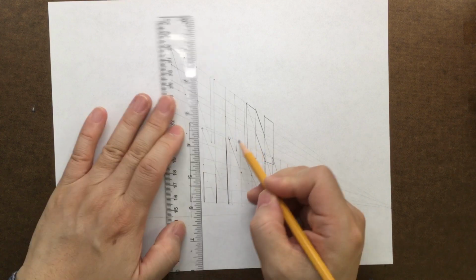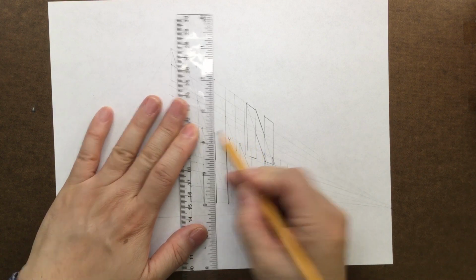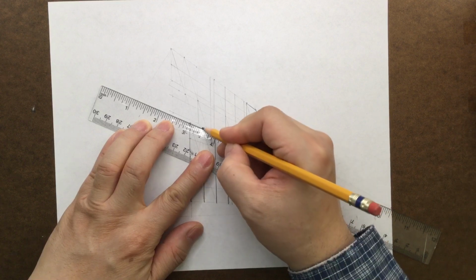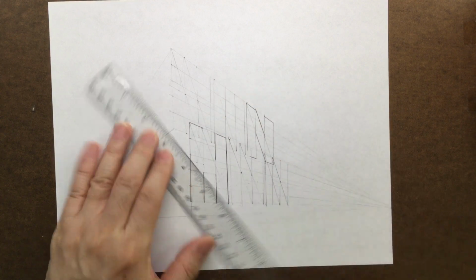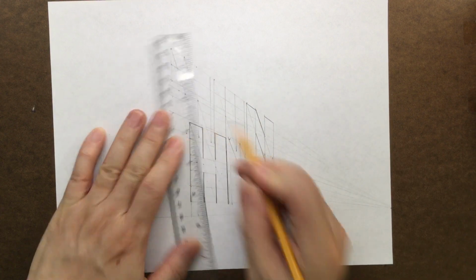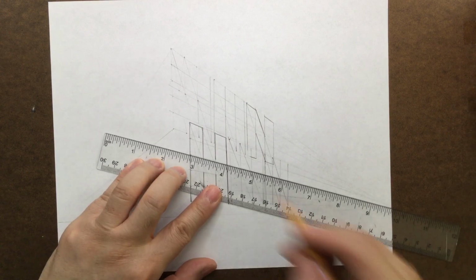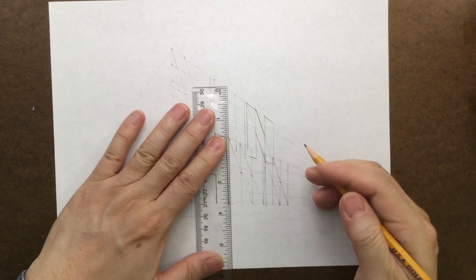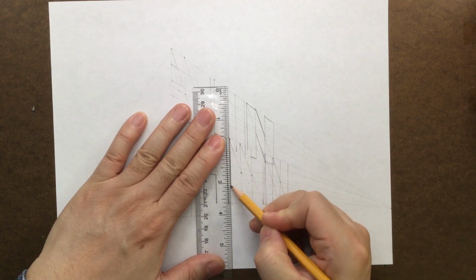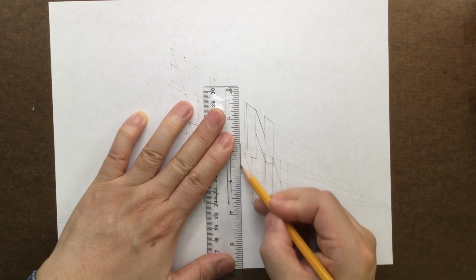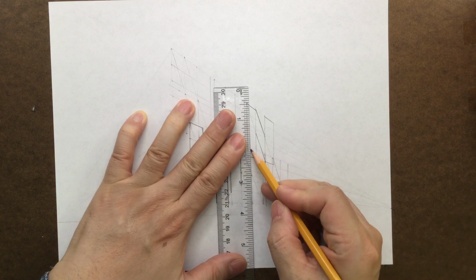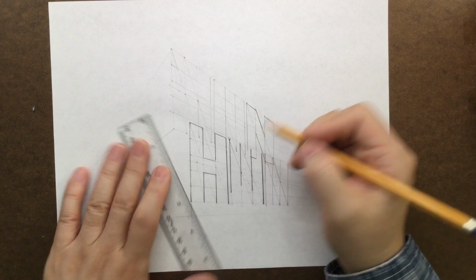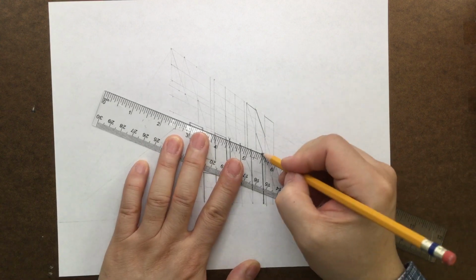Should go all the way up. Right. And U. Okay, that's going to be the top.